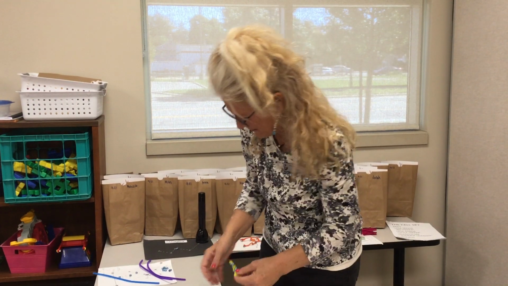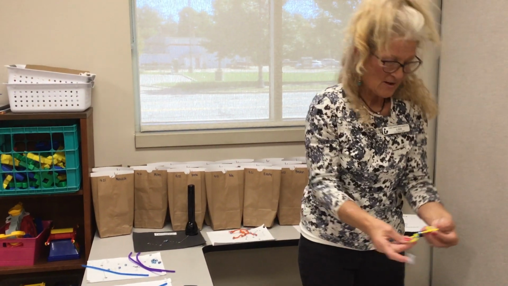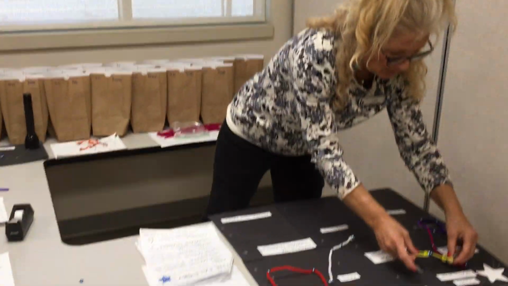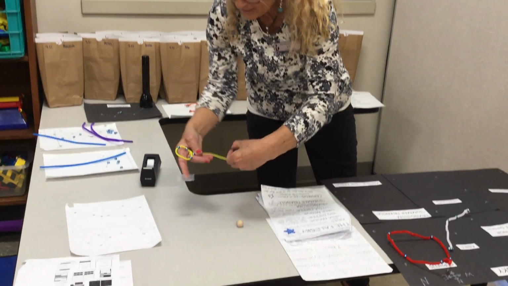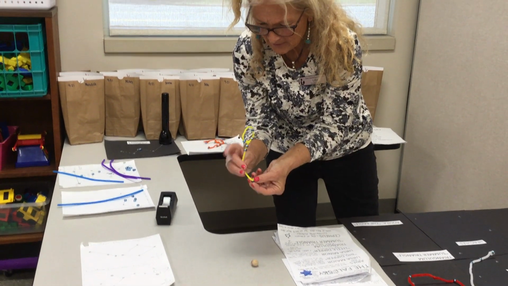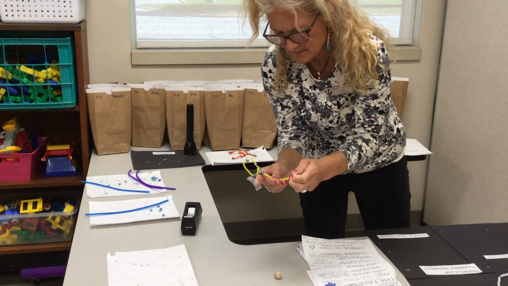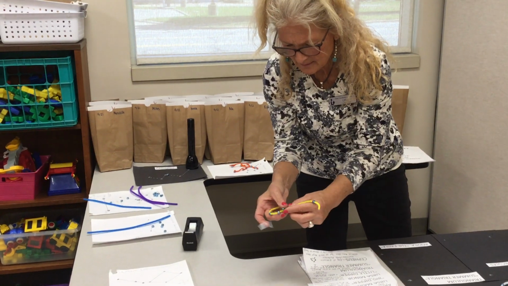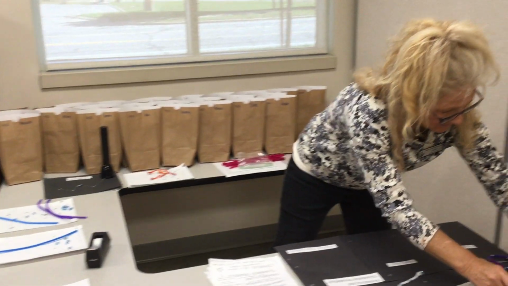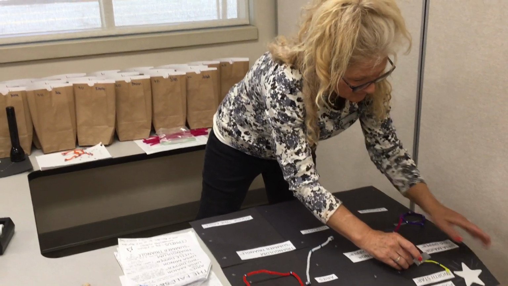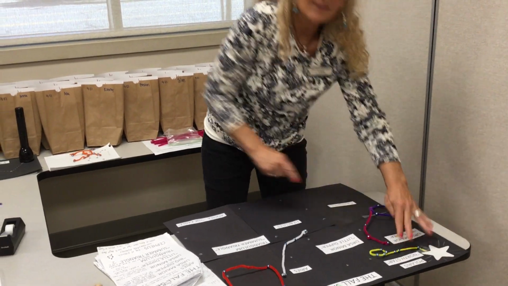I actually ended up taping it on, or I did give you a star, so you could tape it onto your poster, but it's a little difficult with this bead. So what I'm going to do is just use 3 beads for this little dipper at the end, and then I'm going to connect it to my poster, but the very end of the Small Dipper is the North Star.